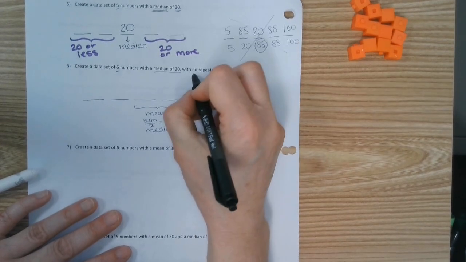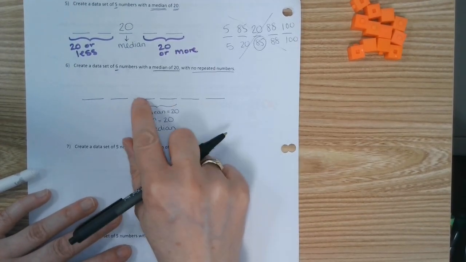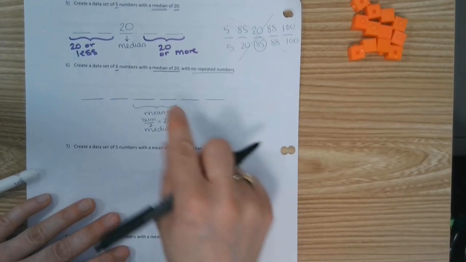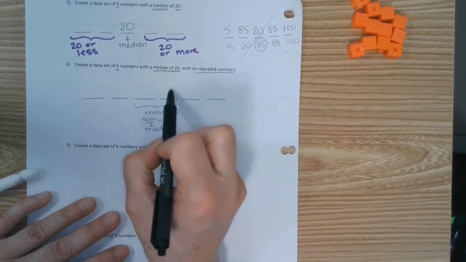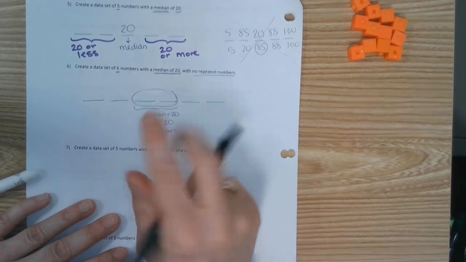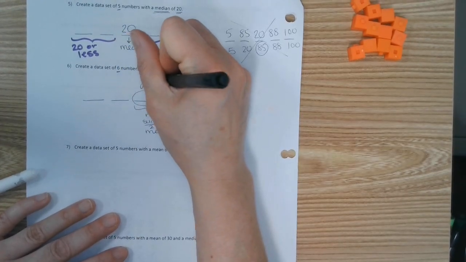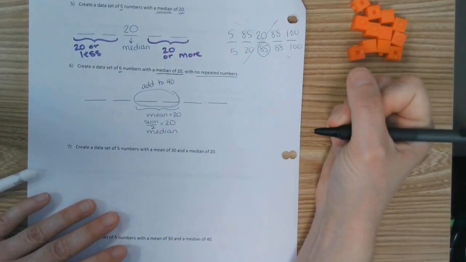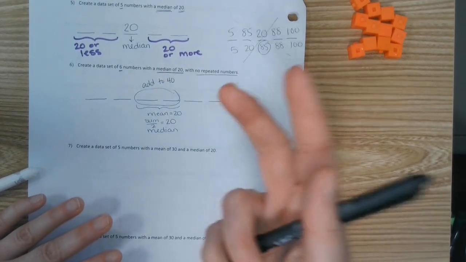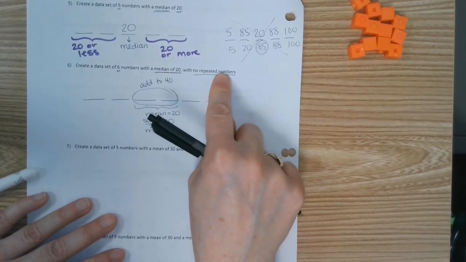Now, it says no repeated numbers because the easiest way to do that is have both of these equal to 20. Then obviously my mean would be 20, but it says no repeated numbers. So these two, if you think about this process again, they have to add to 40. Whatever that is. It could be 1 and 39, it could be 19 and 21. Mathematically it could be 20 and 20, but we can't do that because no repeated numbers.